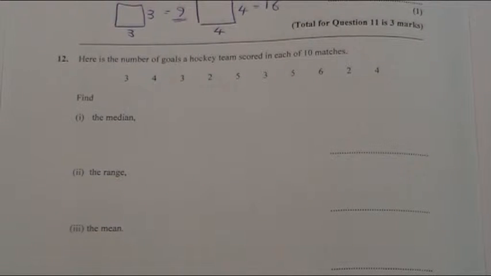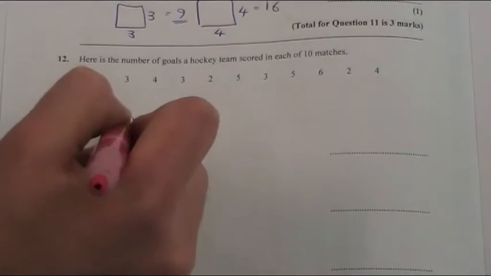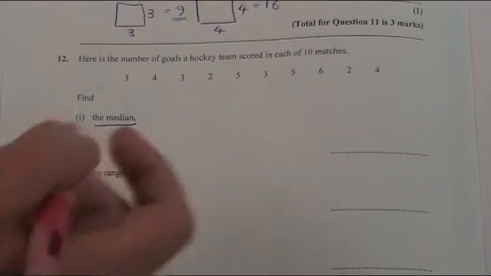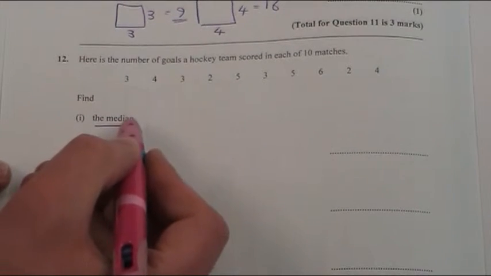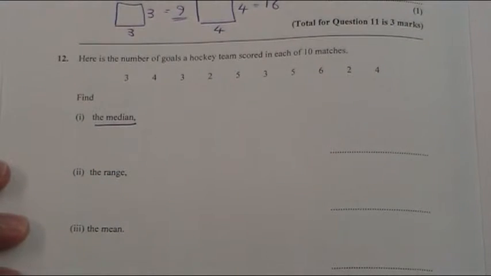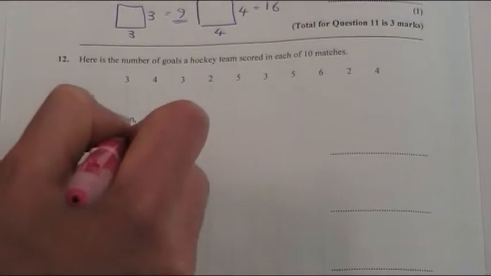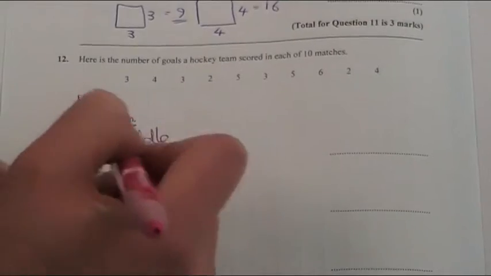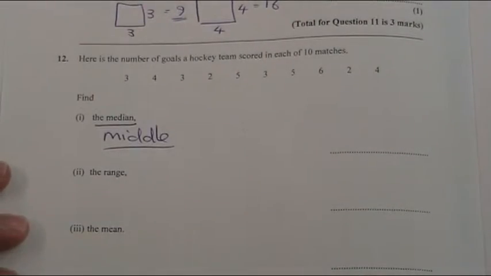In question 12, we're asked to find the median, and this question is all about averages. The median sounds like medium, which is actually, when you think about it, the middle t-shirt size. So that is the middle. And before you can find the middle, these numbers have to be in order. So let's take our time.